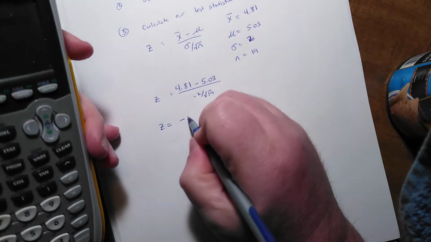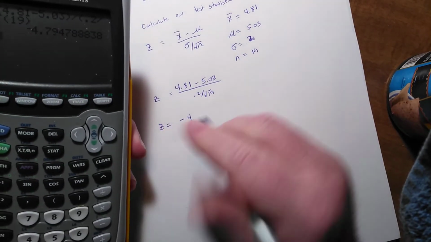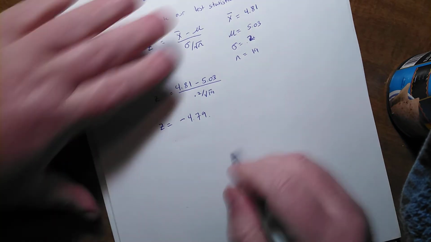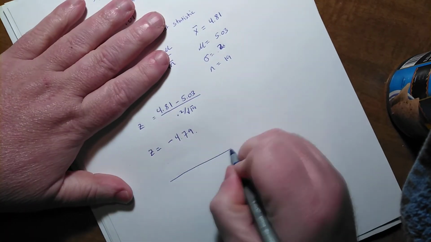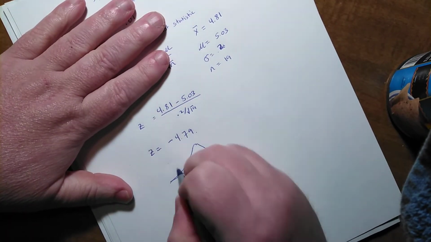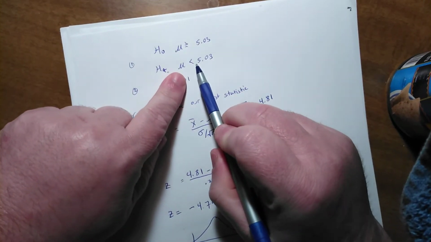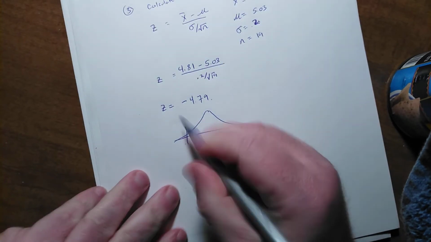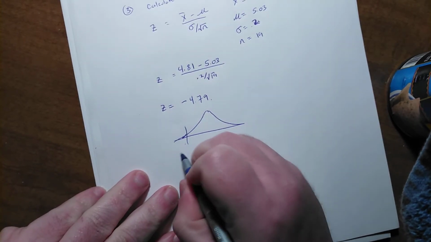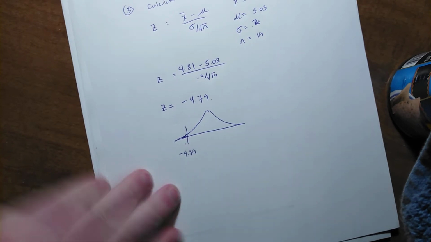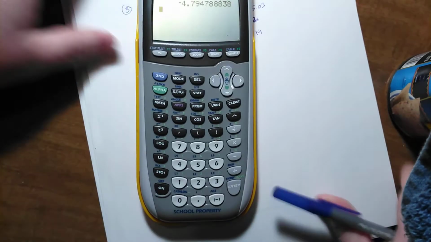Okay, this was negative 4.79. So what we're looking at is my normal distribution. Since it's the lower part of the curve, negative 4.79, what I'm interested in is finding this value way down here. This is negative 4.79. So we're going to go back to our calculators.